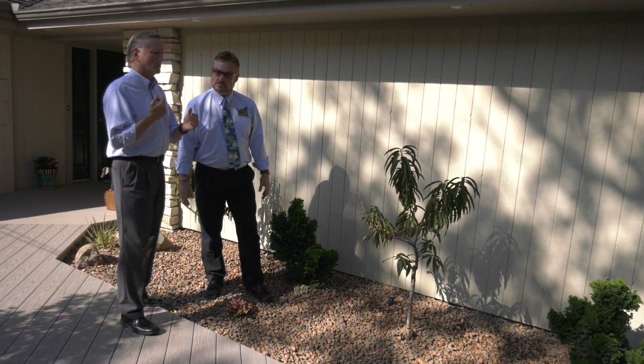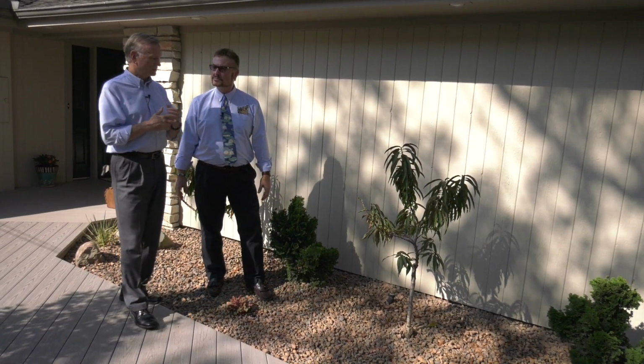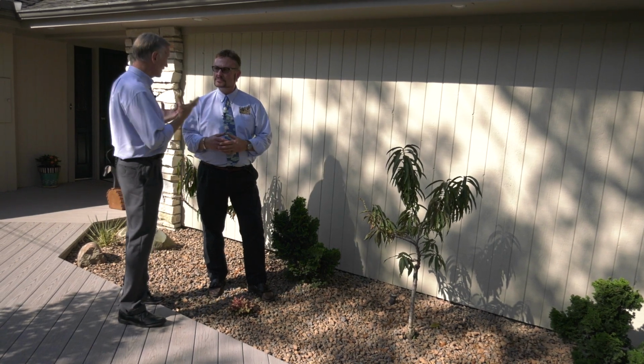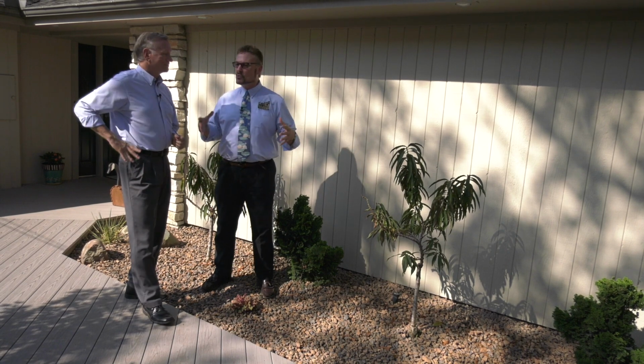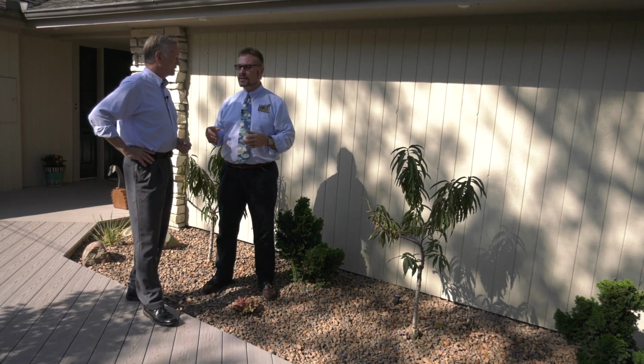Now, I would think, Mark, a little bit of a challenge when you look at the ground cover here. You've done two different kinds of ground cover in the same property. You don't do that every day. Absolutely. No, but it works because they're really two separate areas.